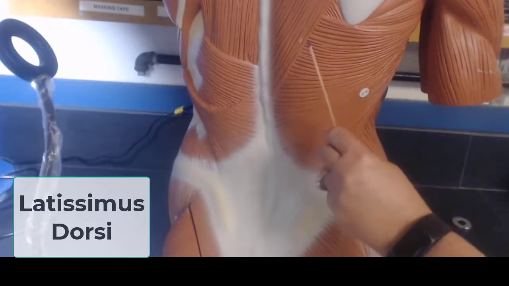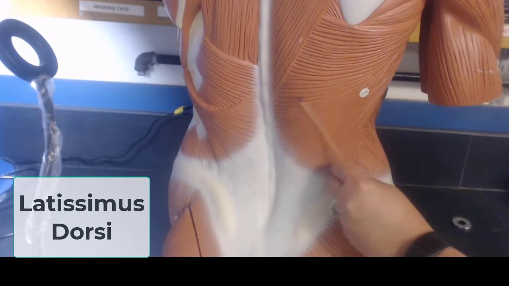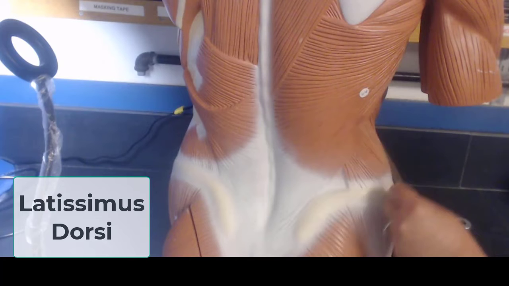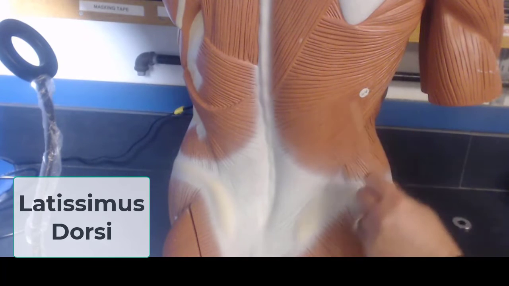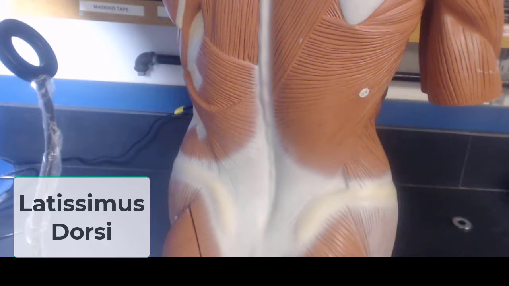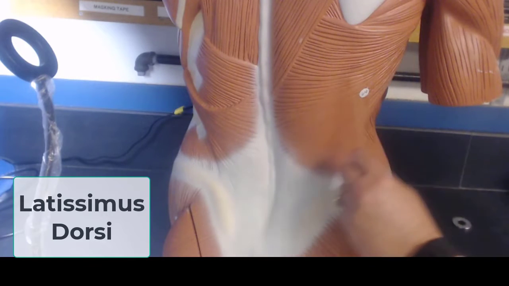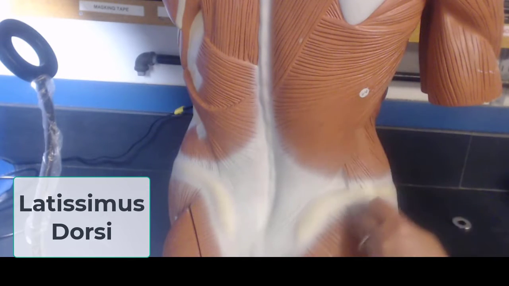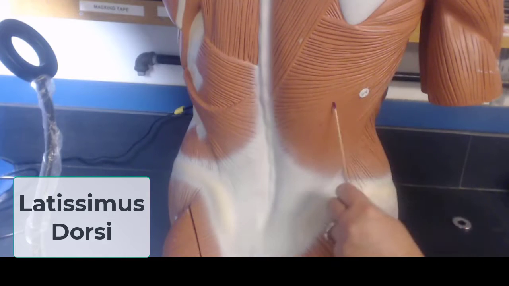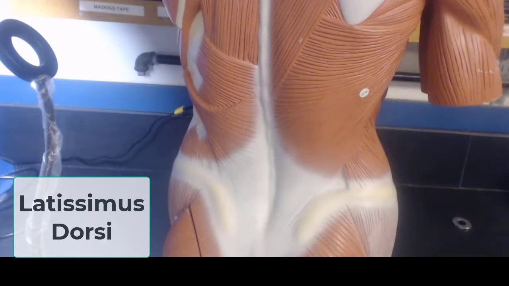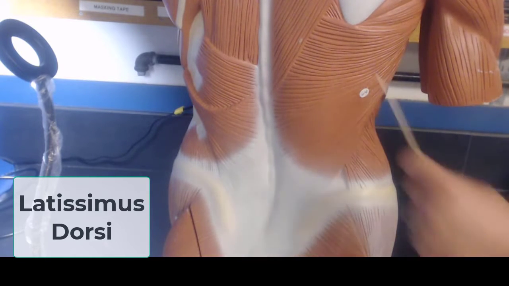We have this large superficial muscle of the back, which is the latissimus dorsi. If you're at the gym, you might hear somebody say, oh, I need to work my lats. Okay, what are they talking about? Talking about the latissimus dorsi. This helps us do things like pull-ups or a hammering type of motion or swimming. Okay, those types of motions.